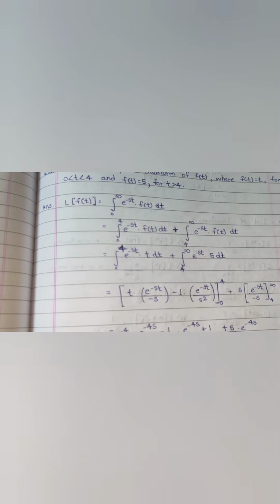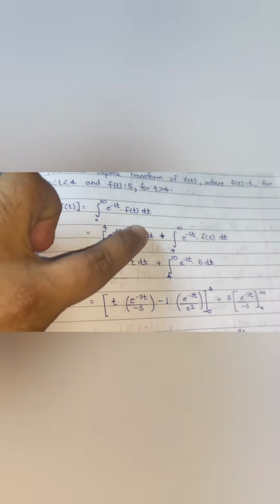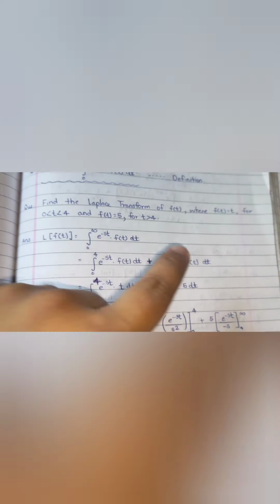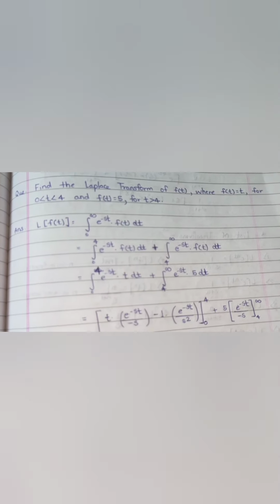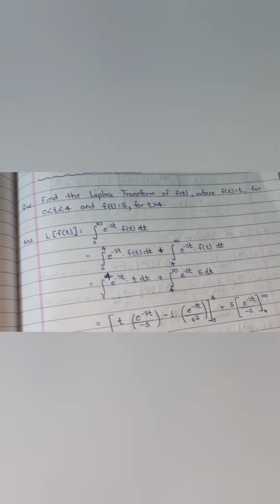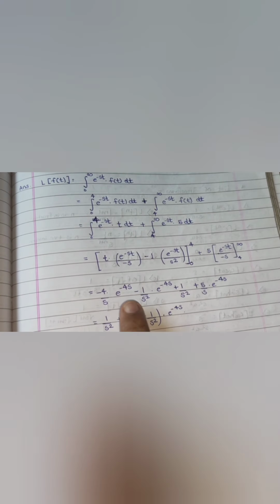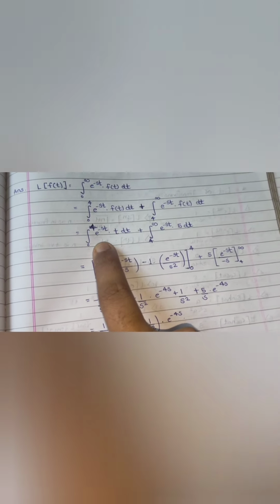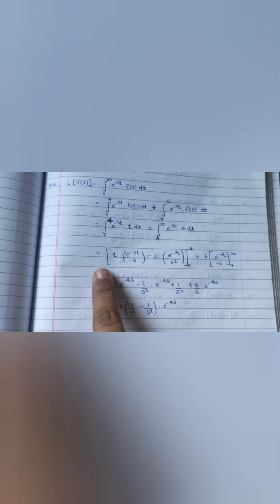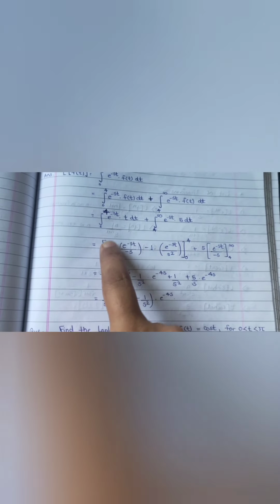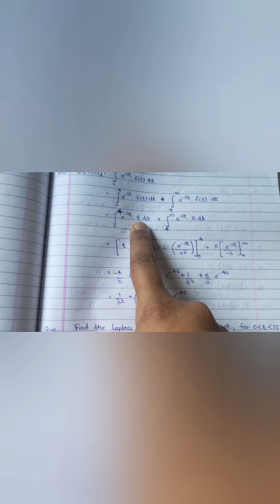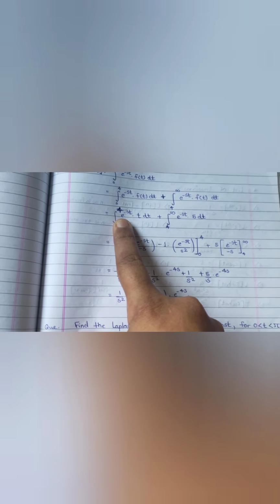Now for 0 to 4, in the question we have been provided the value f of t is equal to t, and for integration from 4 to infinity the value has been provided as f of t equals 5. Okay, so we will do the integration by parts. In this integration by parts, first we will assume t as function u and e raised to minus st as function v.